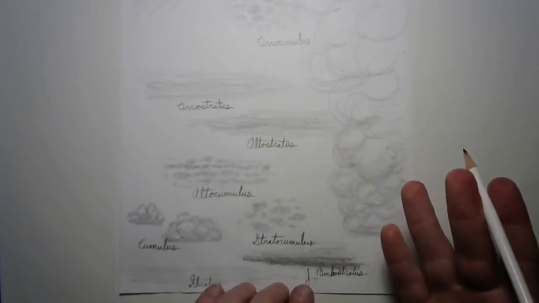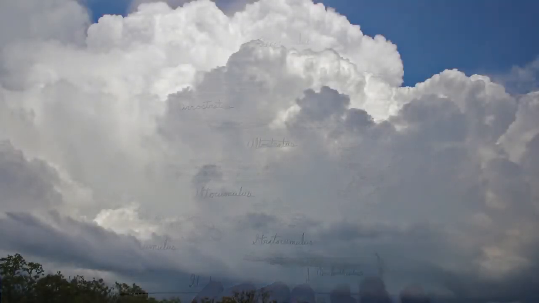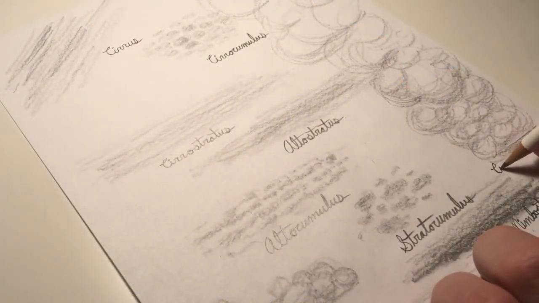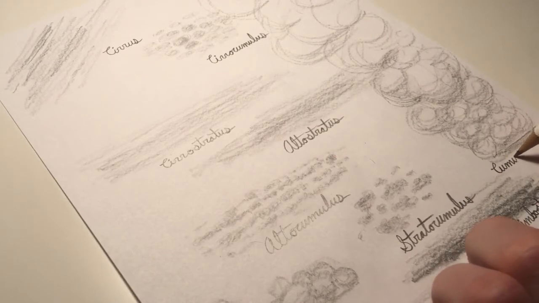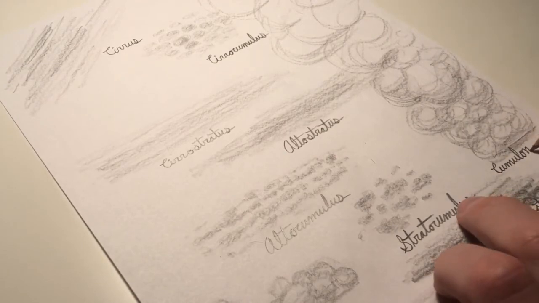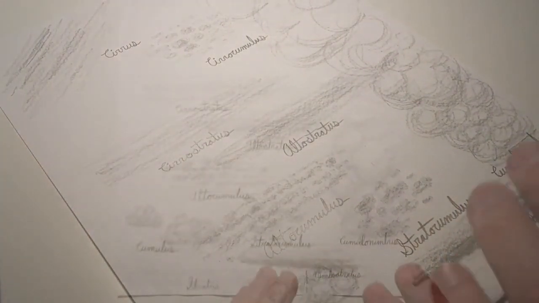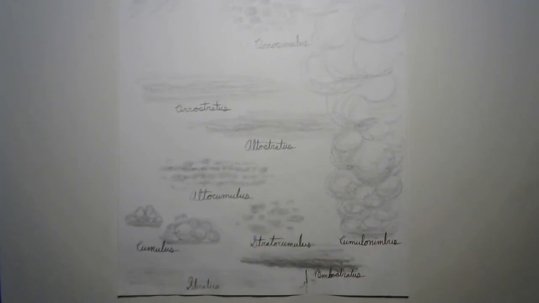And once they get big enough and it gets cool enough, you can get quite a storm with one of these. This is a cumulonimbus cloud. A heap of rain. Sounds like fun, doesn't it?